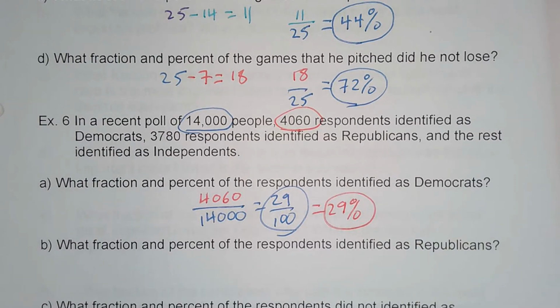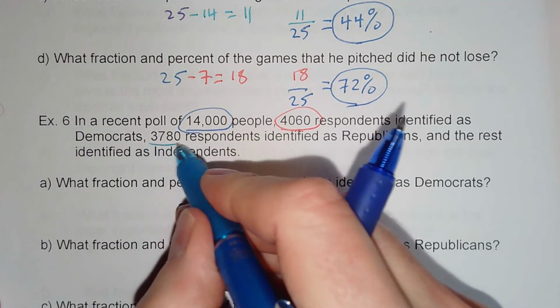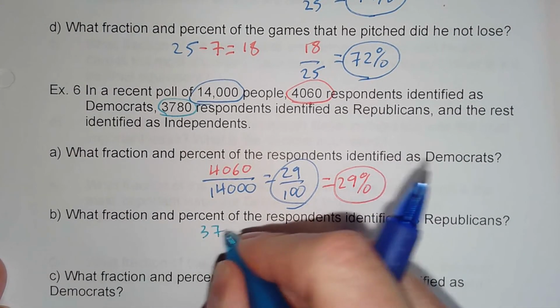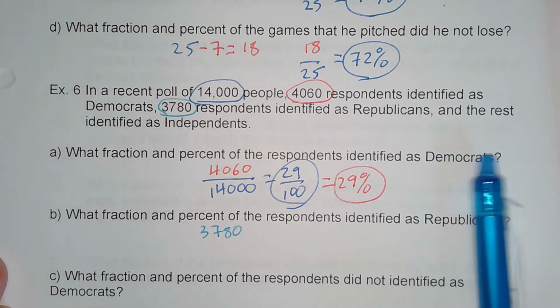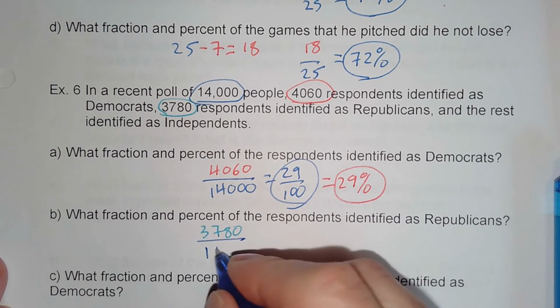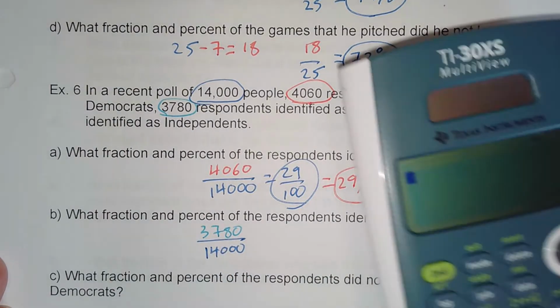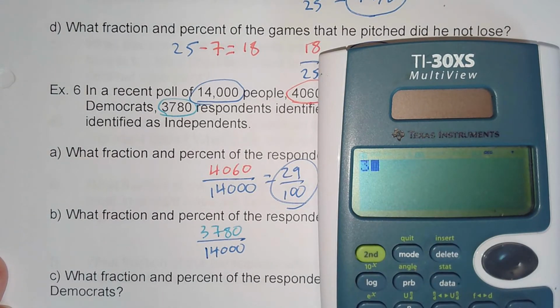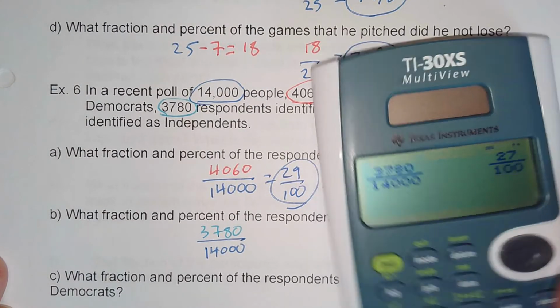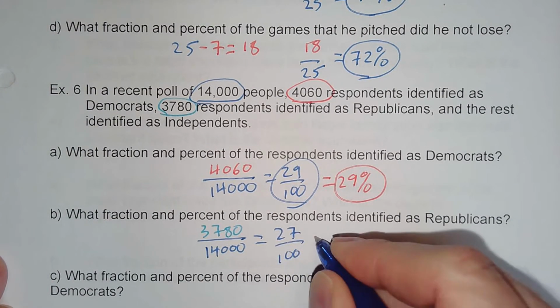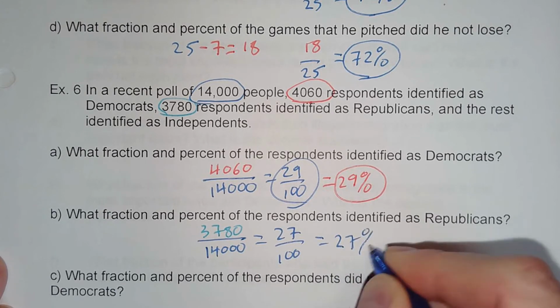Now for the Republicans, for part B, we have 3,780. We're going to put that over 14,000. And then we're going to reduce. That becomes 27 over 100. And that's just 27%.